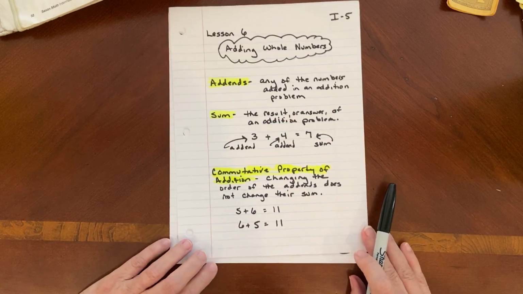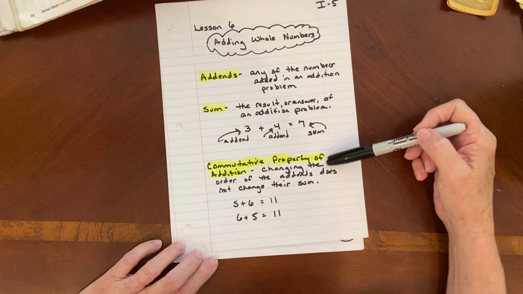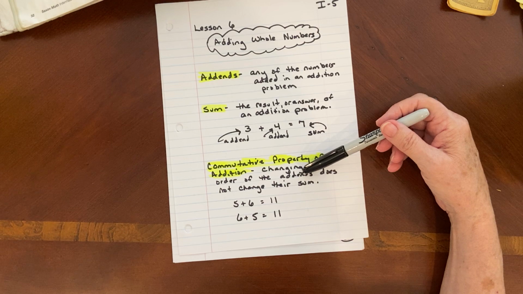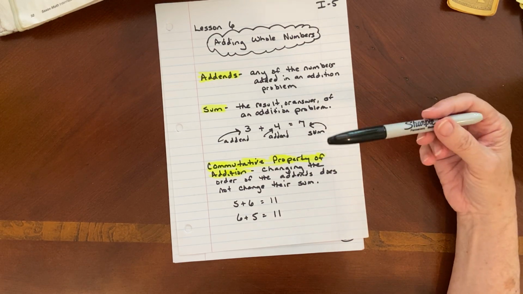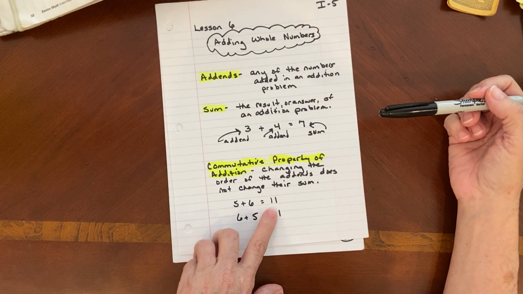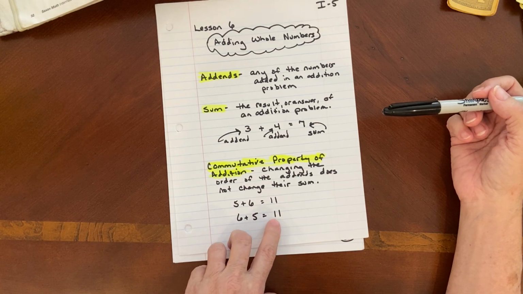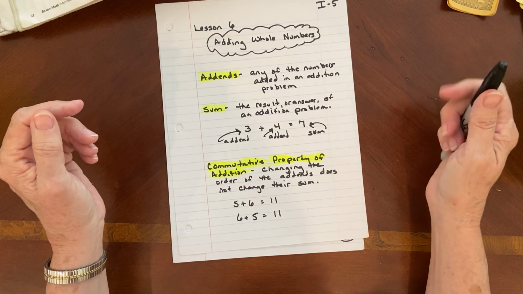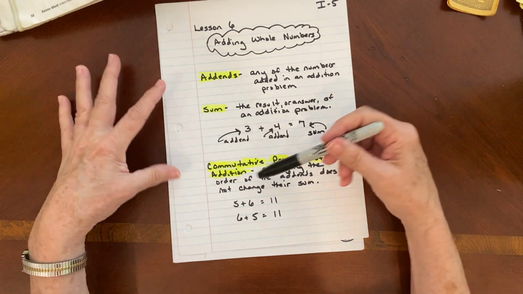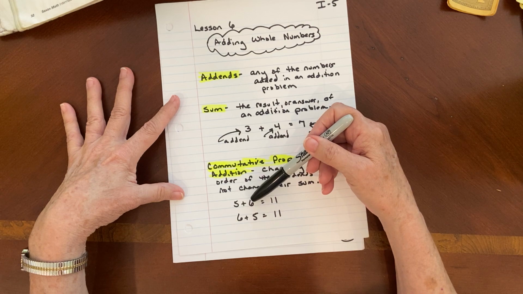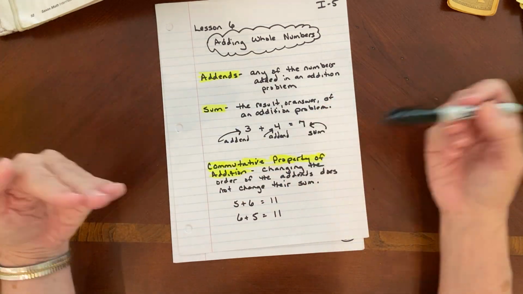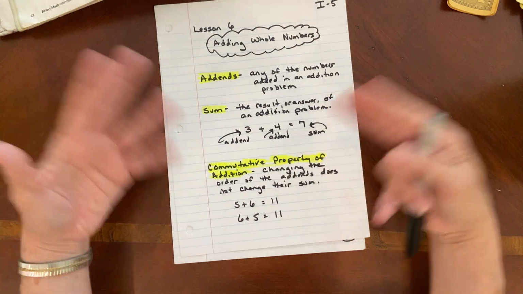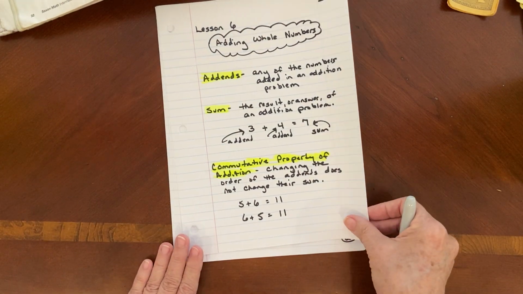So easy enough, right? The commutative property of addition tells us that we can change the order of the addends, and it doesn't change their sum. So I can say 5 plus 6 is 11, or I can say 6 plus 5 equals 11. When I think of commutative, I think of commuters going to work. Sometimes they're at home, sometimes they're at work. So they can change places between home and work when they commute. So commutative is just changing places.